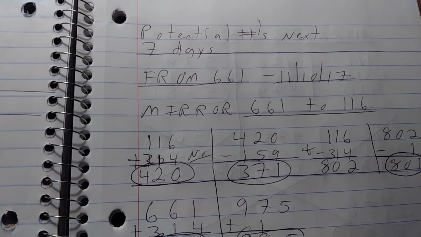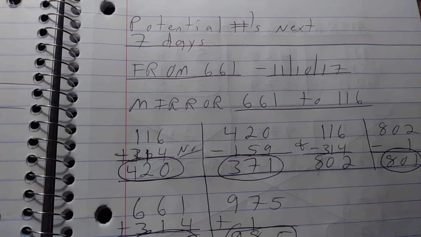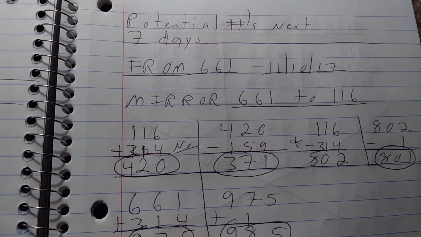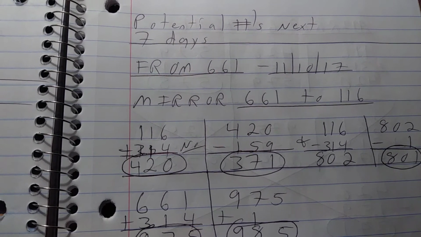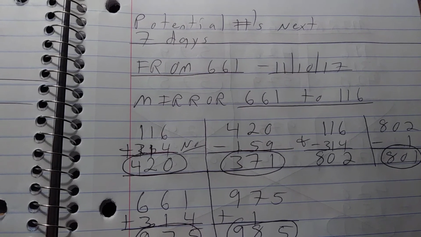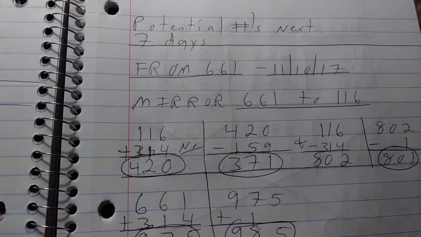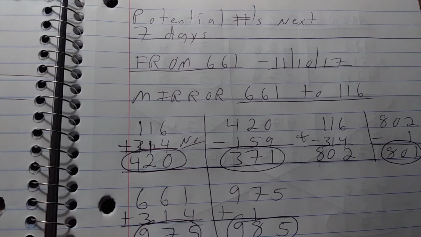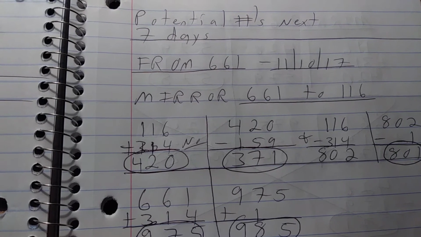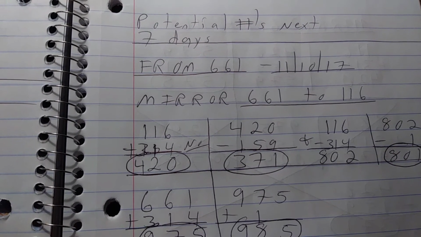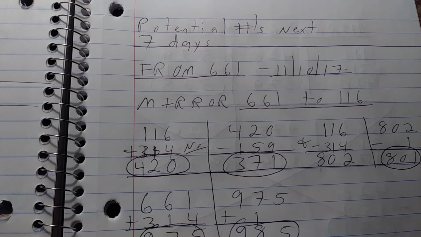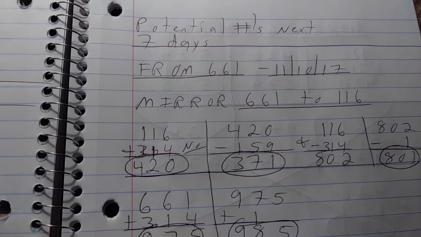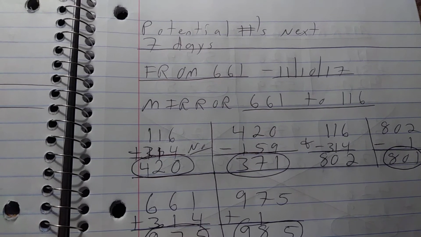So, on November 10th, you had 661. You're going to mirror the 661 to 116, and then 116 plus 314, so 6 plus 4 is 10. Keep the 0. 1 plus 1 is 2, and then 4 is from 3 plus 1, so 420. I did circle that, but you'll need to disregard that. The remaining circled numbers are the numbers that might hit in the next 7 days.